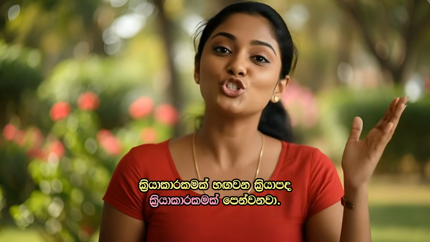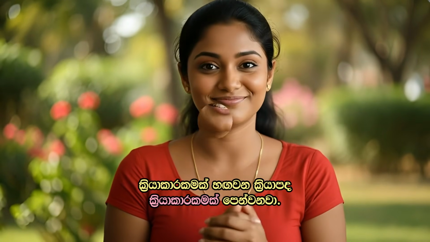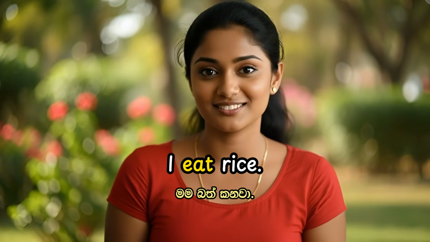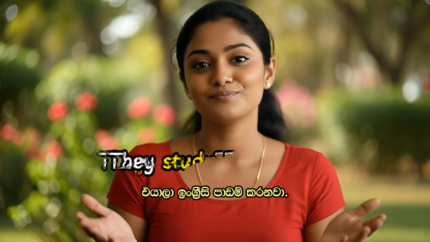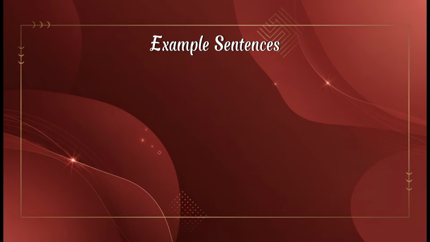Action verbs show an action. Examples: I eat rice. He plays football. They study English.